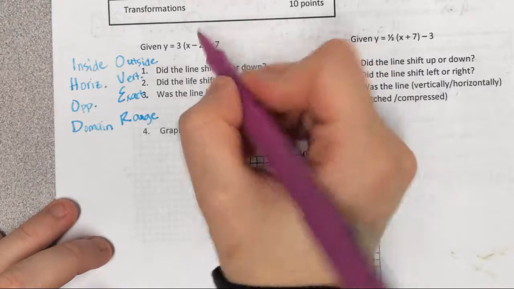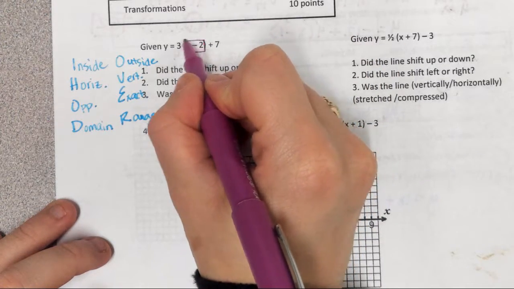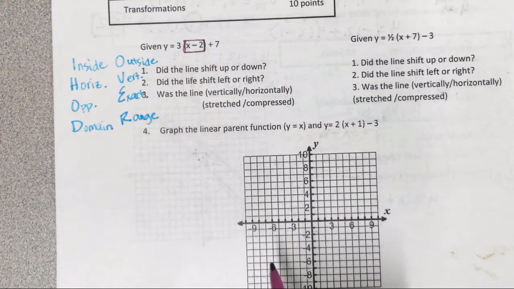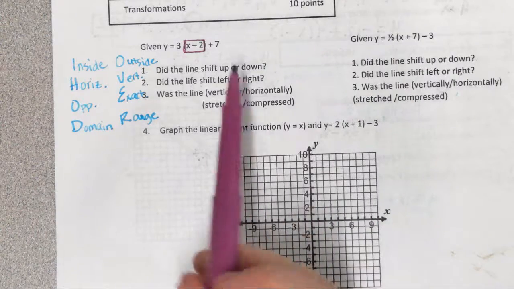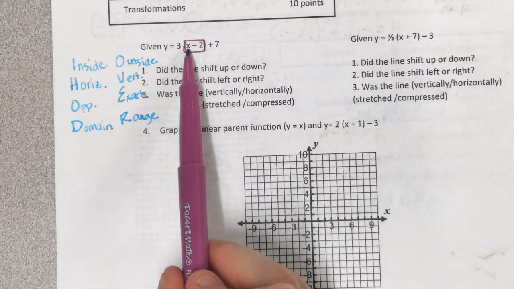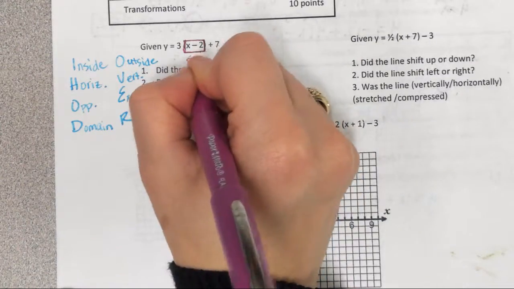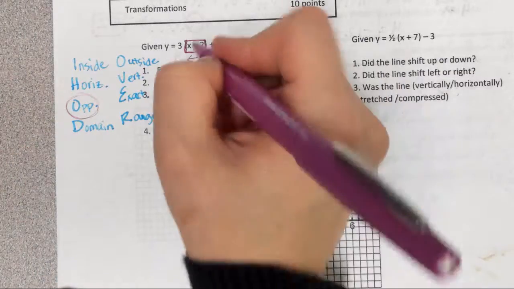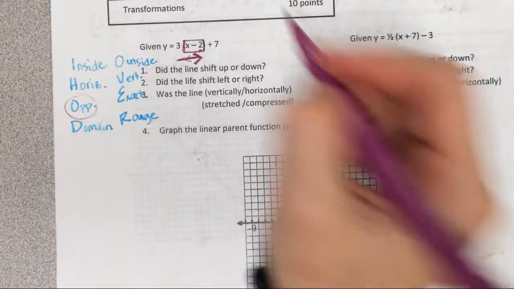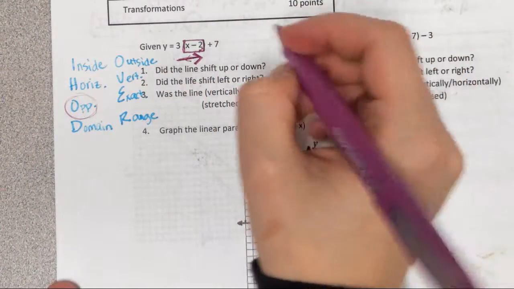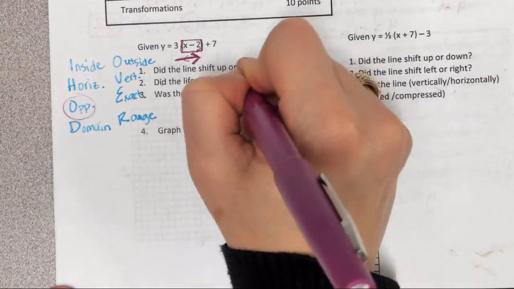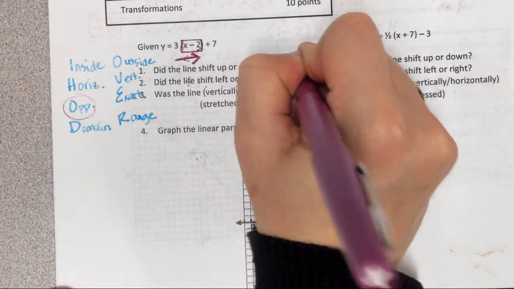First things first, let's look inside our parentheses, just because it's the easiest thing to spot. So we have an x minus 2. Remember, x lies when it tells you what it's doing. When you see minus 2, you think it's going to go left, but it does the opposite of what you think it's going to do, which means it's actually going to go to the right. So we're moving to the right how many units? Right here it's a 2, which means we're moving to the right 2. So right here it says, did the line shift left or right? It shifted right by 2 units.